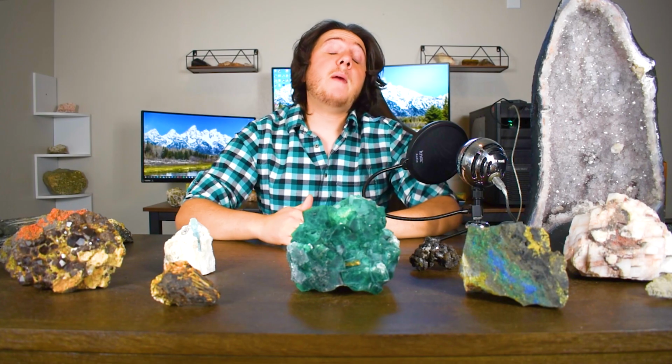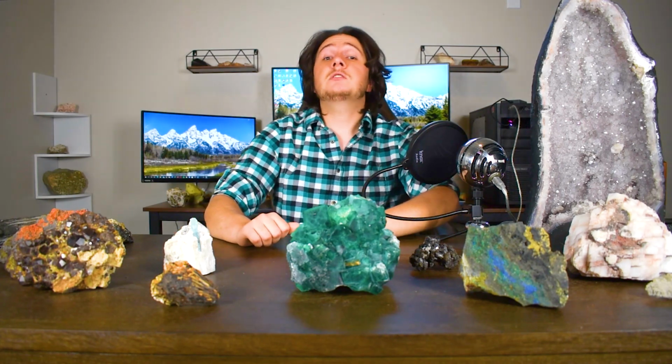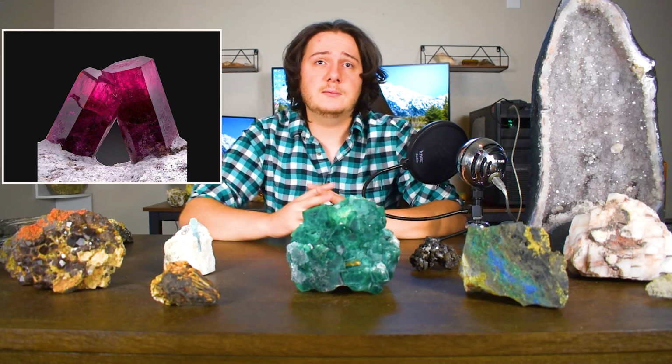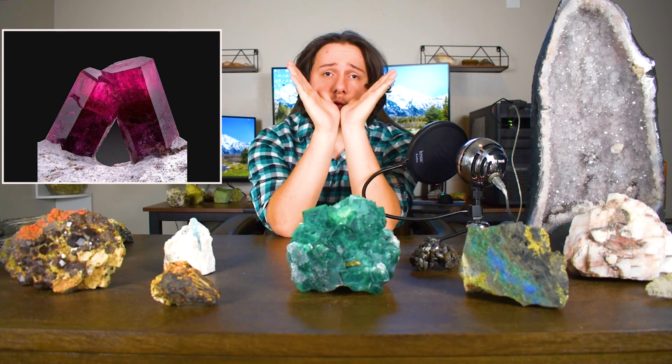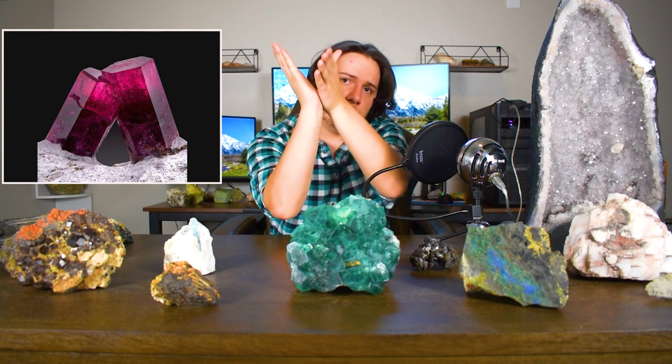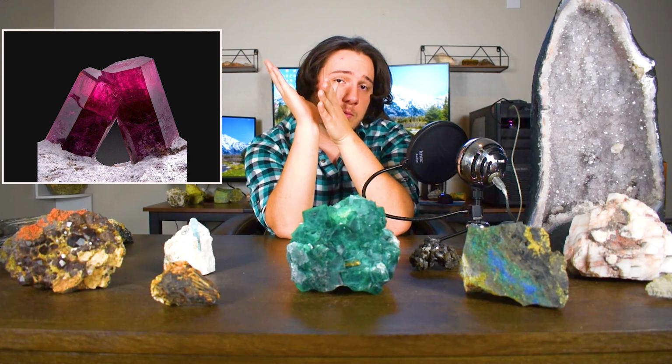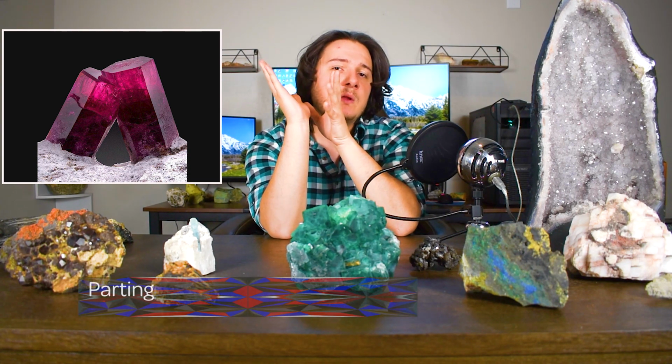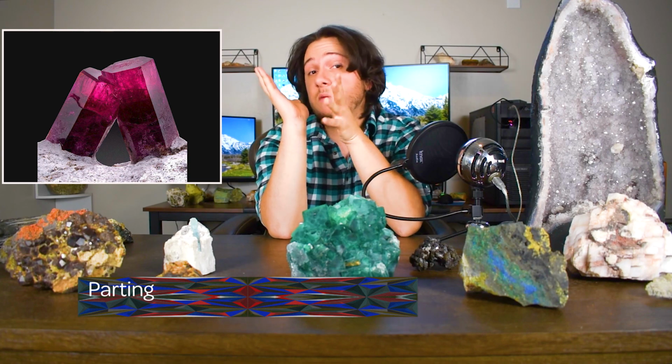Now, the one thing that could possibly be confused with cleavage is something we know as twinning. When you have a mineral that twins, so two crystals growing in two opposite directions but growing through one another, and say one breaks off and you have the surface right here from where it broke off, this may confuse you because it will show something called parting, which looks similar to cleavage.